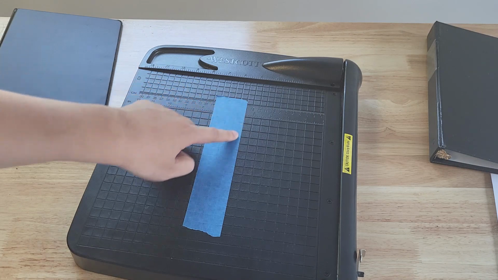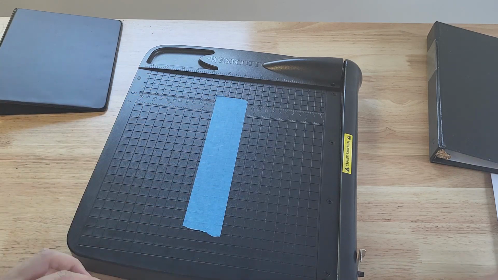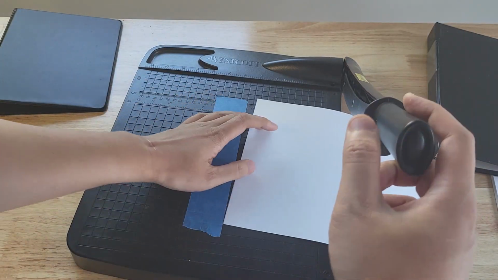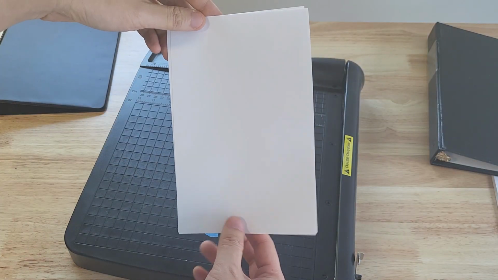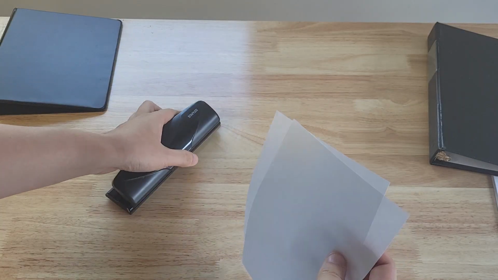A piece of tape going down the line just to raise it up a bit so that if I put paper in this way, I can just lock it in by feel. 2 half-letter pages, and there are specialized hole punches for them.